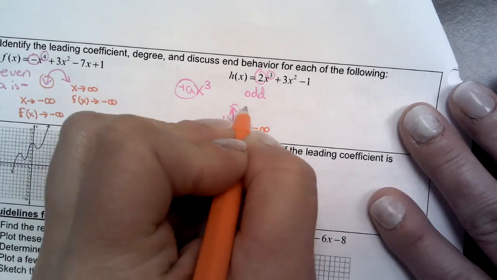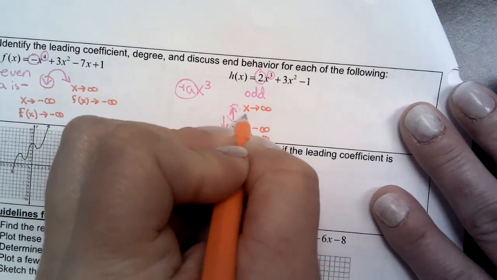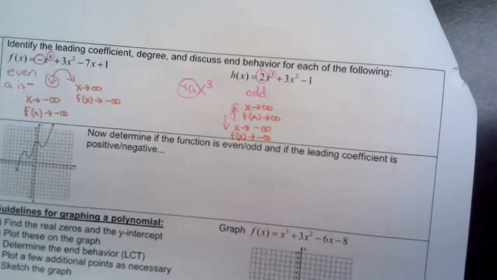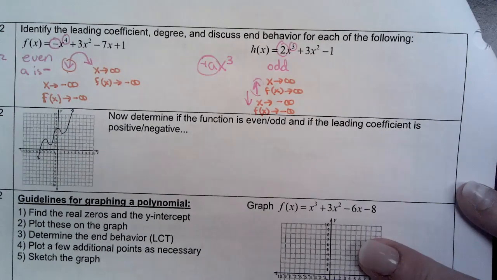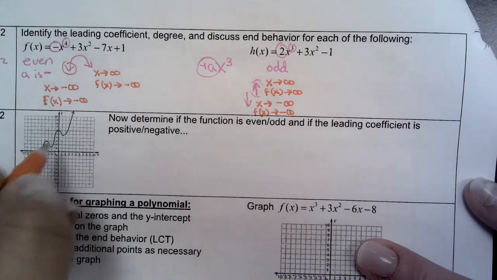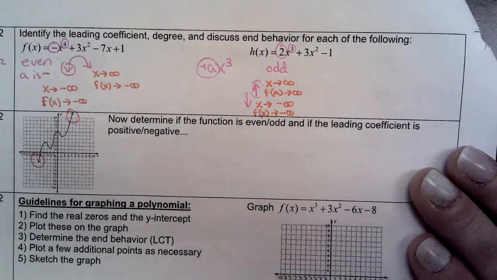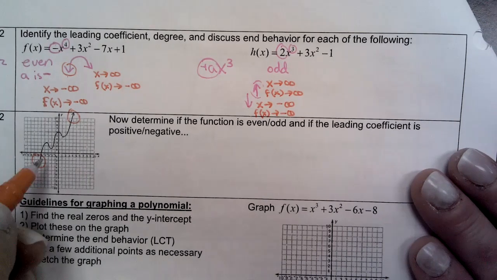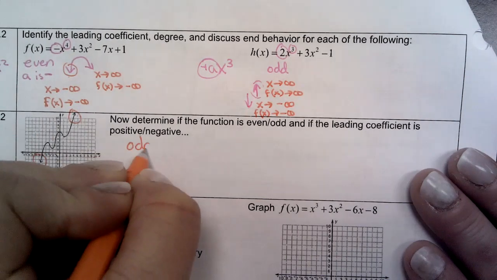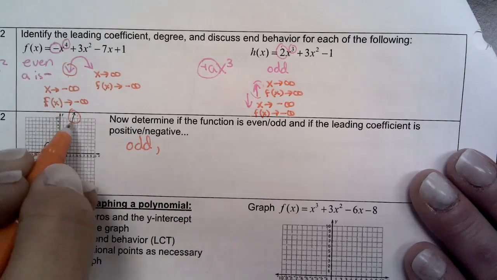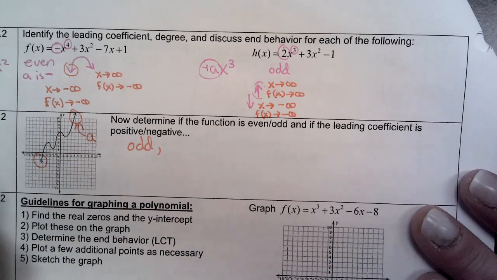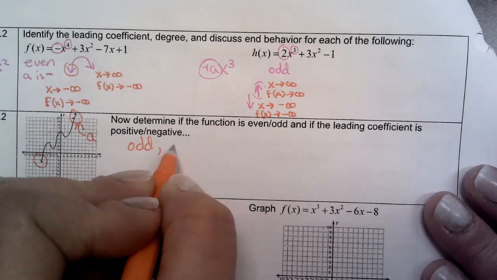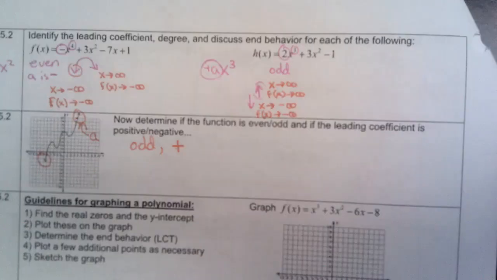Now I'm going to look at this one. As x goes to the right, my y value goes up. So that's my end behavior, what's happening. This one right here actually gives us a graph, and we need to find out, is it even or odd, and is our leading coefficient positive or negative? If they end in opposite directions, it's going to be odd. And remember, it always ends in the way of the leading coefficient. So it's going up in the positive direction, so my leading coefficient is positive.